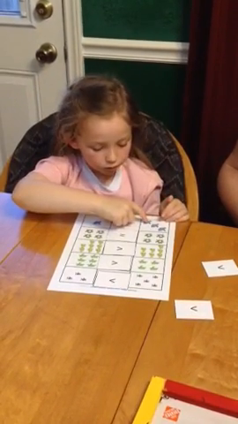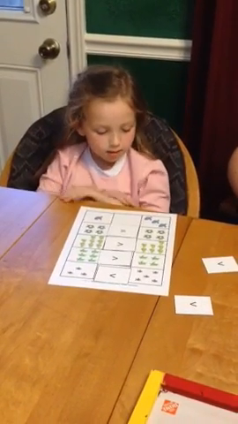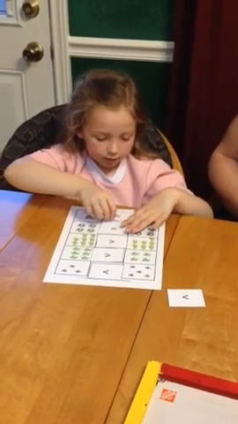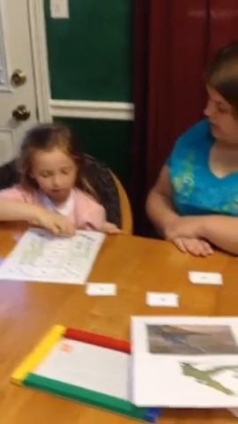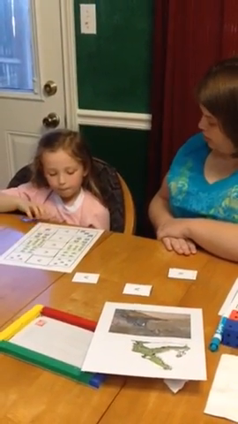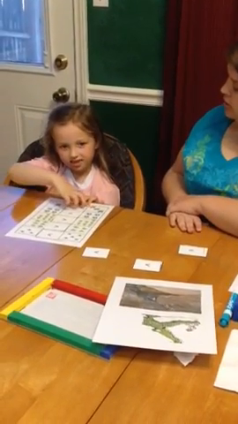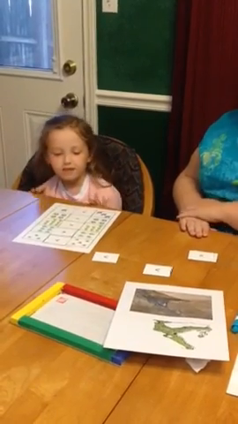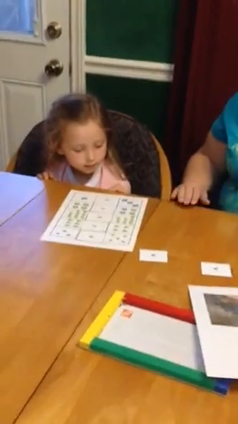1, 2, 3, and 1. Very good. Okay, so which way do we go? And can you read the equation for me? 3 is more than... No, what do we call that? 3 is greater than 1. Very good. Awesome. So that was with pictures of animals.